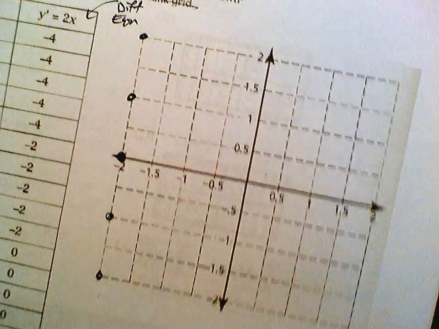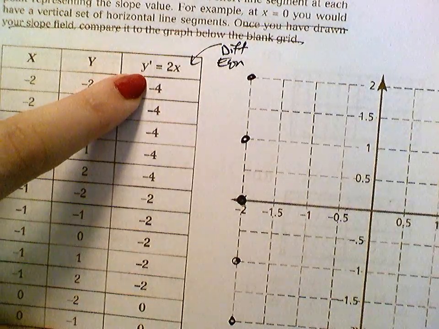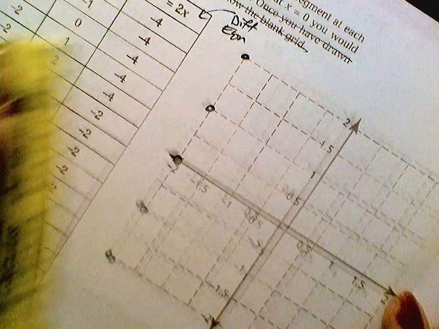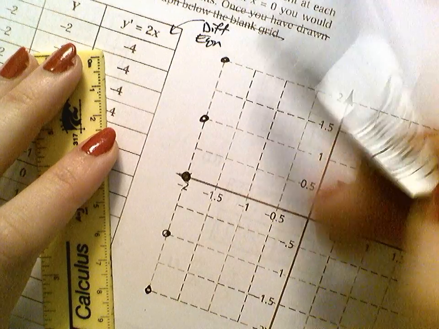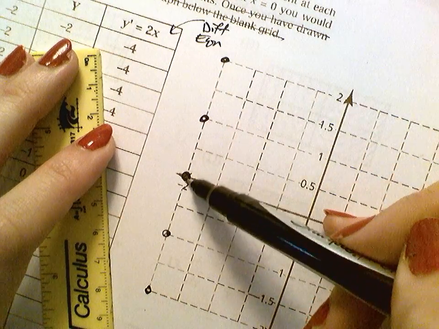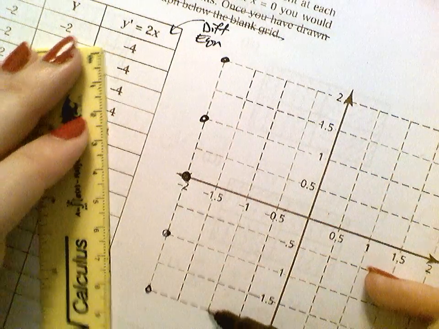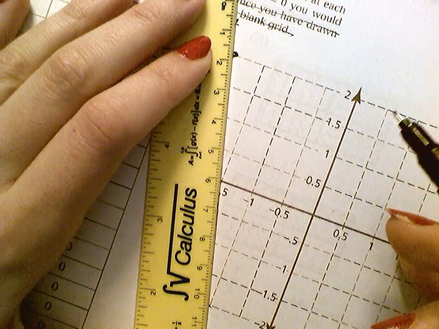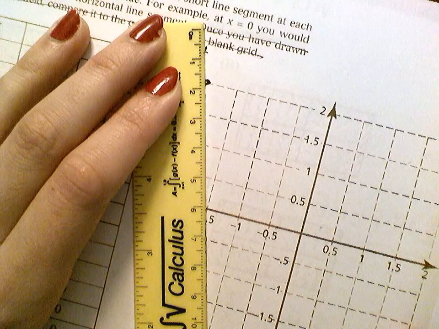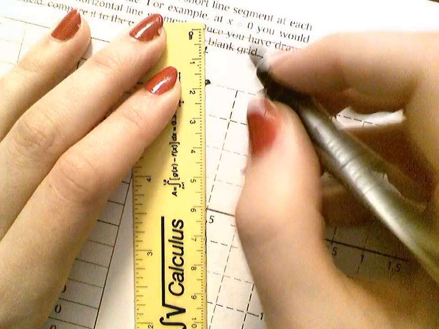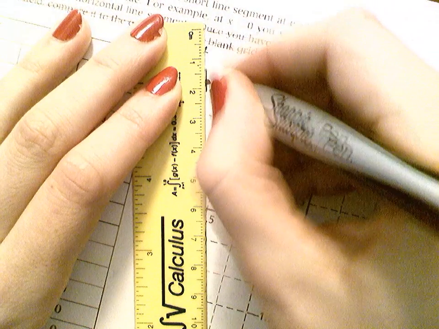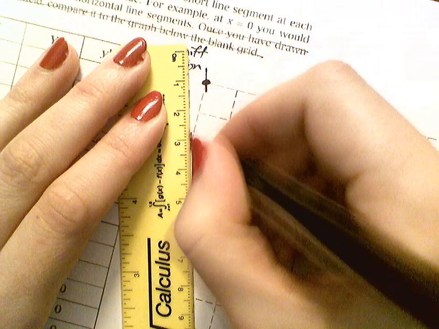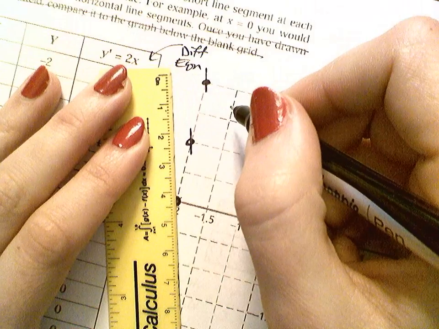And since we're on a grid, I want my little line segments to have a slope of -4. So I'm just going to line up my ruler. So 1, 2, 3, 4 over 1. If I line my ruler up like this, right now my ruler has a slope of -4 because I use the grid to count it. And I'll draw a little line segment. And then I'll try not to tilt my ruler and just keep moving down.